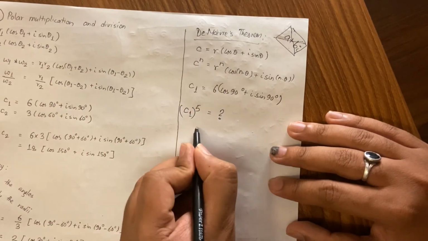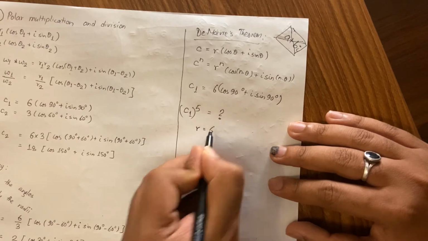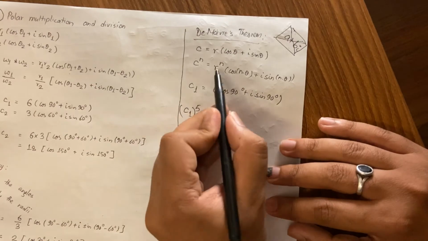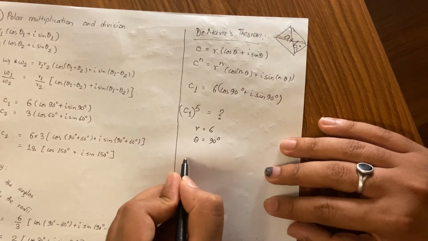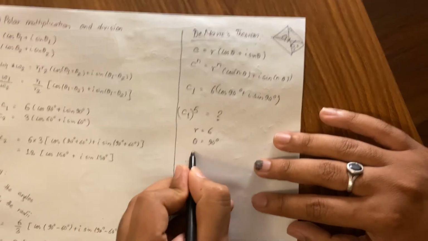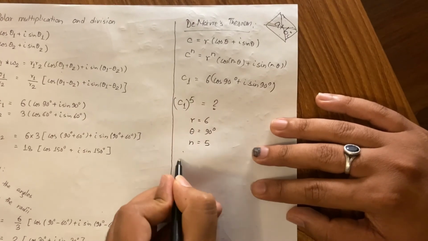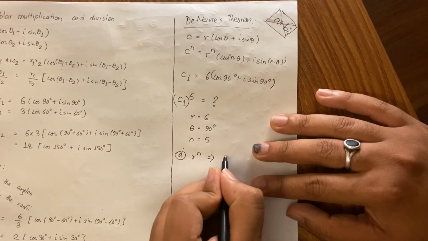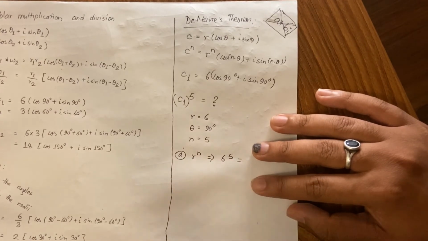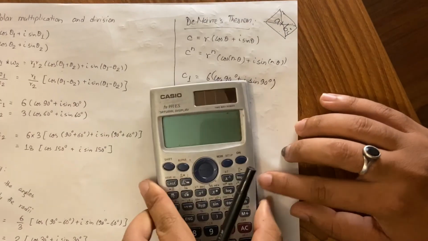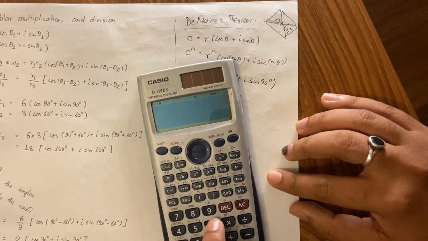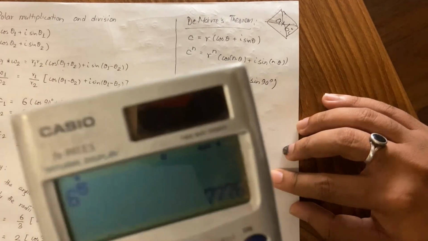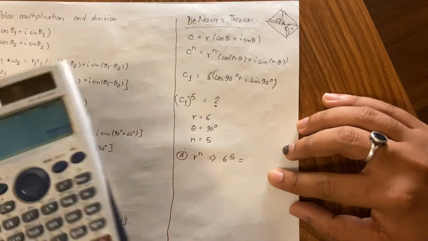First, let's identify our r. R in this case is 6. Theta in this case is 90 degrees. And also our n here is 5. So first we do r to the power n, which gives us 6 to the power 5. I do not know what 6 to the power 5 is, so I'm going to use my calculator. 6 to the power 5 gives me 7,776.